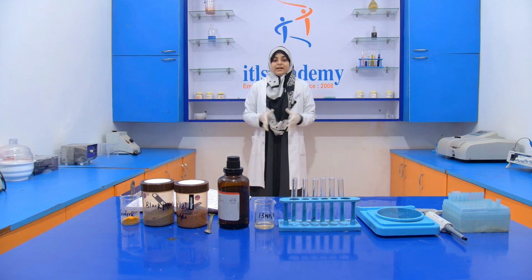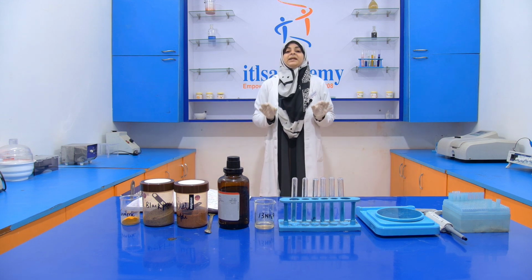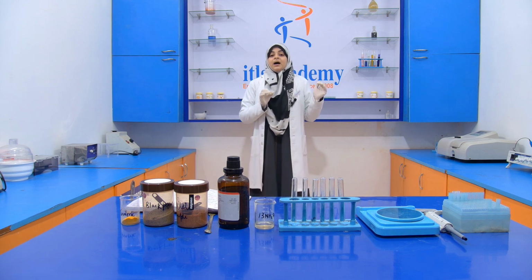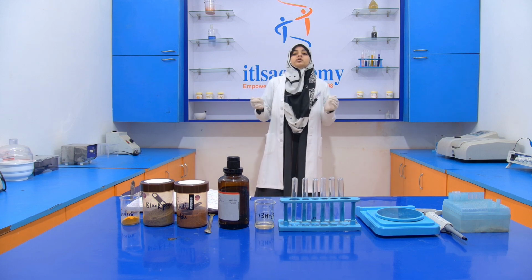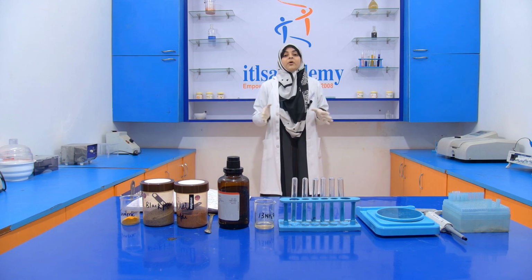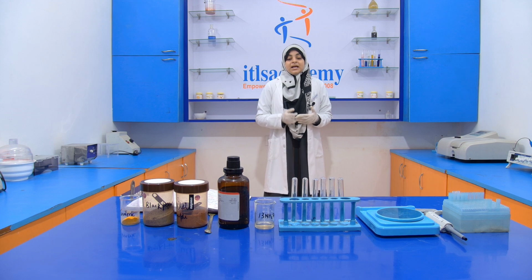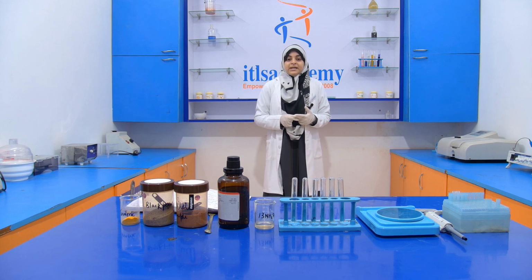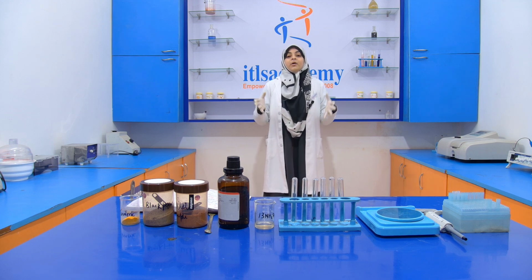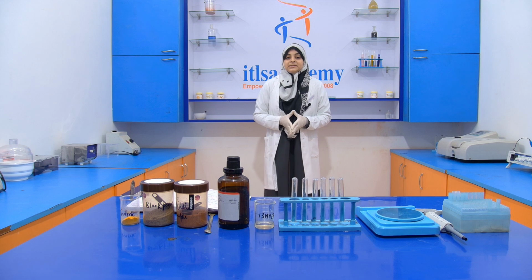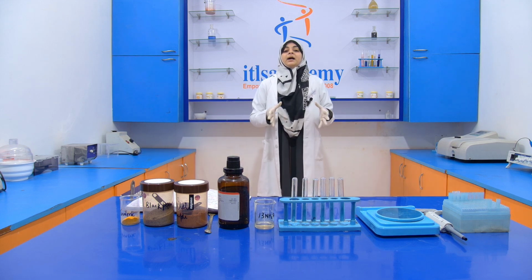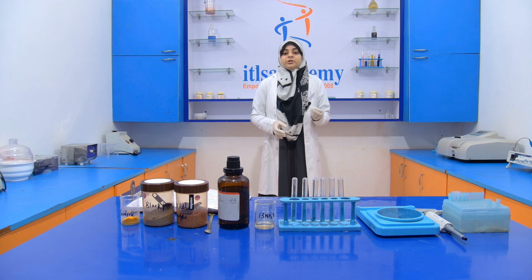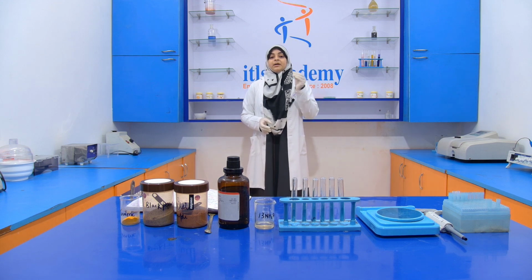Okay, so adulteration is simply defined as the addition of a substance into a food product so that the quantity of that product increases, the flavor increases and the color increases, but the quality of that product decreases due to the addition of that chemical compound.